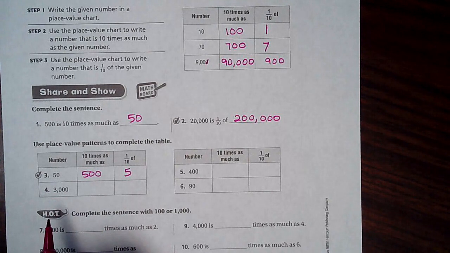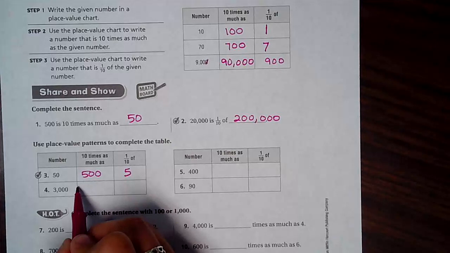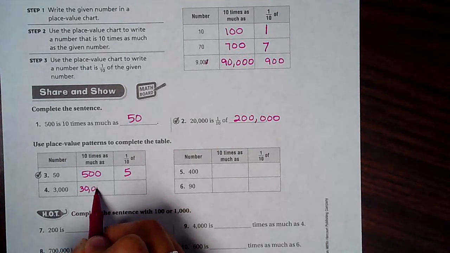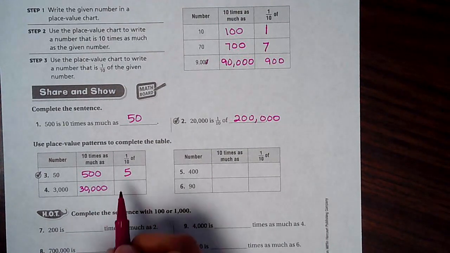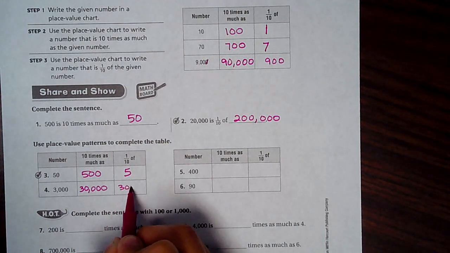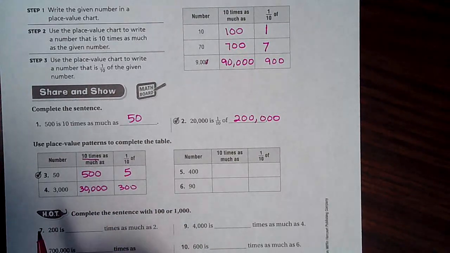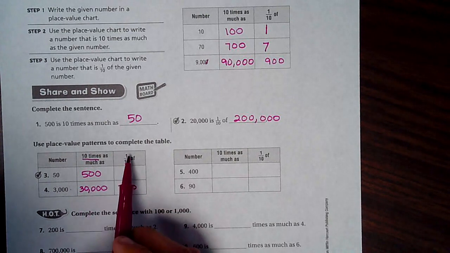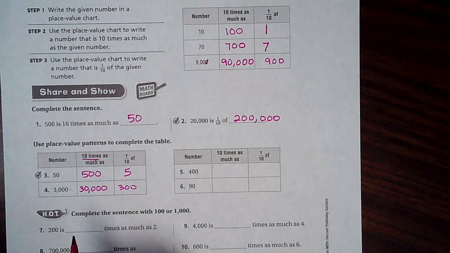3,000 is the number they give us. 10 times as much as 3,000 is 30,000. And 1/10 of 3,000 is 300. Remember here, when it's 10 times as much, they add a 0. And when it's 1/10 of that number, you take away a 0.